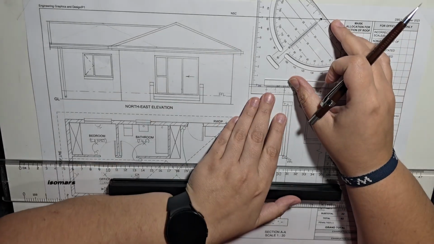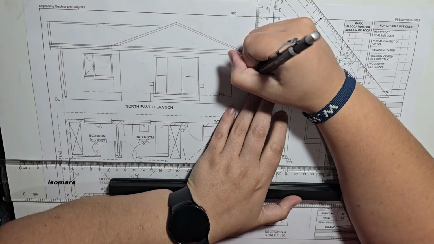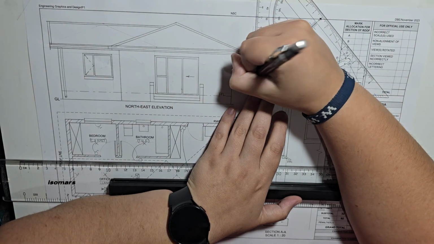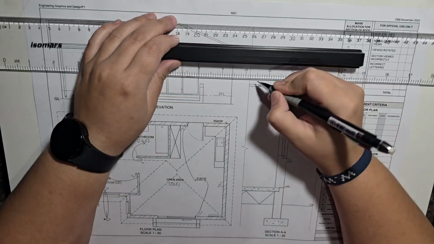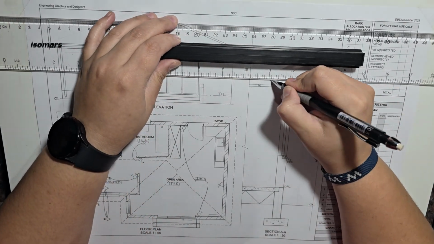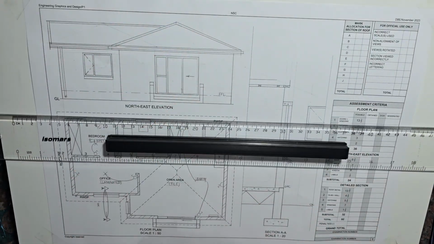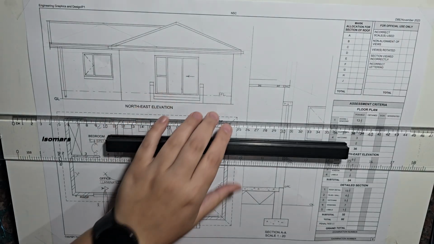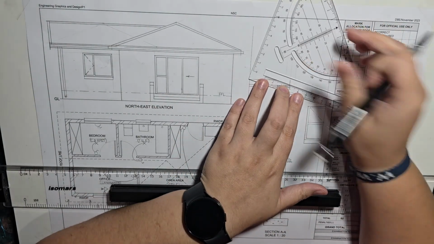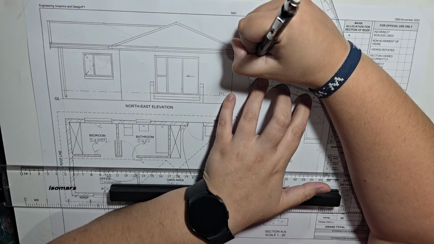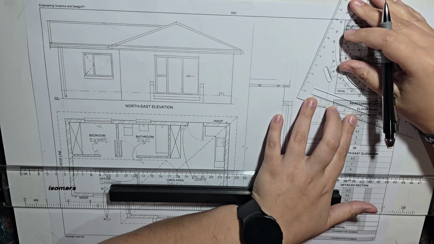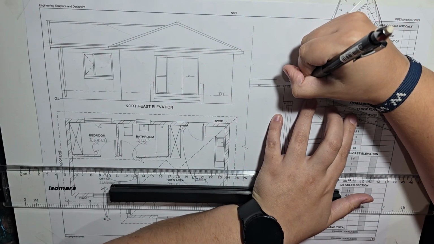This one 5.7. Then this one you measure in the same angle as that, 5.7, and here at the bottom 5.7.